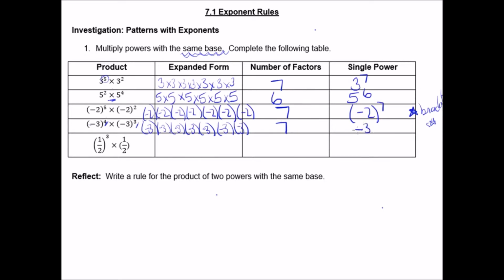Maybe I like 7s when I make up these questions. So this becomes negative 3 to the 7. Okay, and you do it for 1/2 as well. I wanted to show you at least one fraction here. So when we expand it in expanded form, we have 1/2 times 1/2 times 1/2. And then this has an exponent of 1, so we just write it 1 more time. Okay, so that will be 1/2 to the 4.